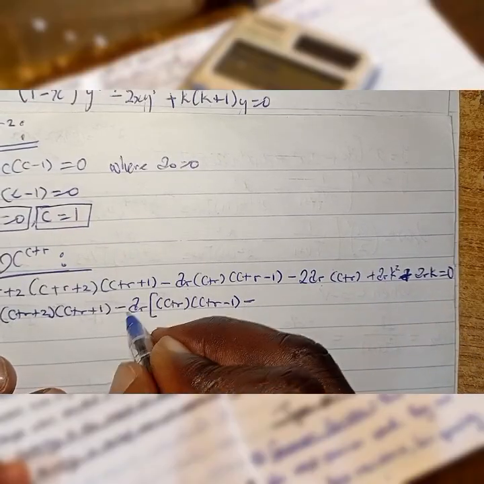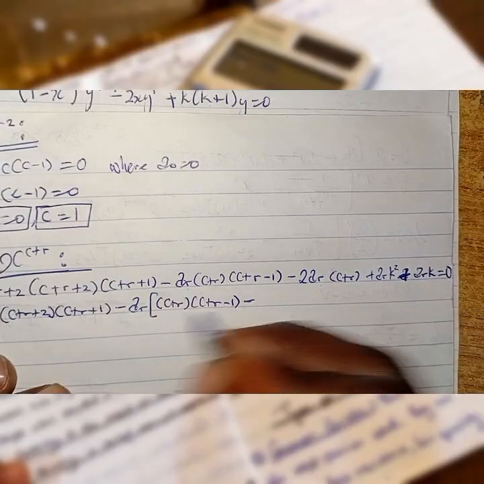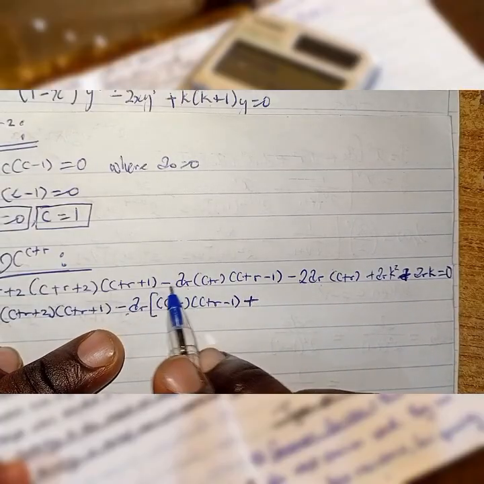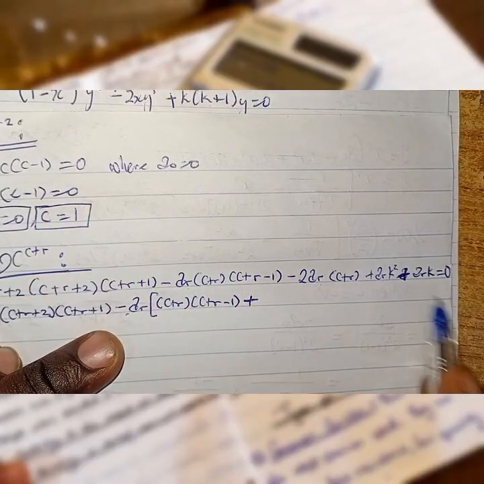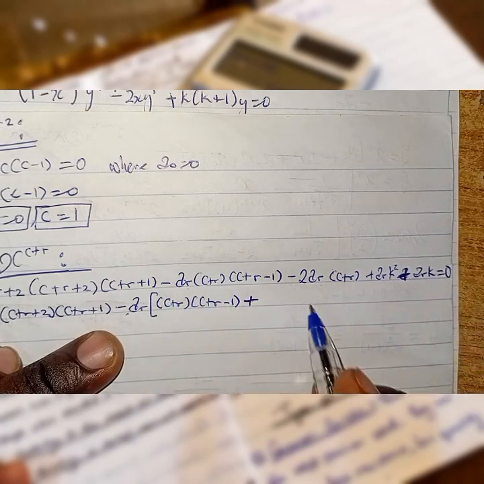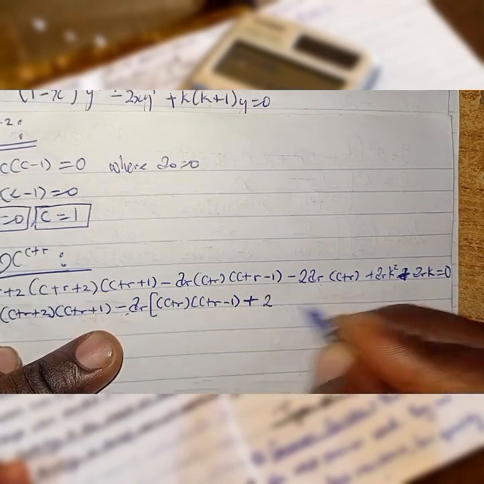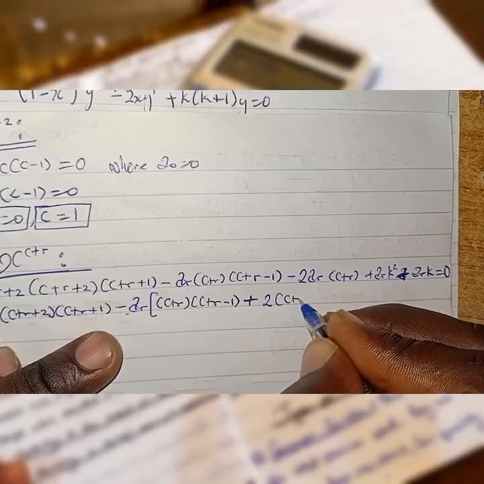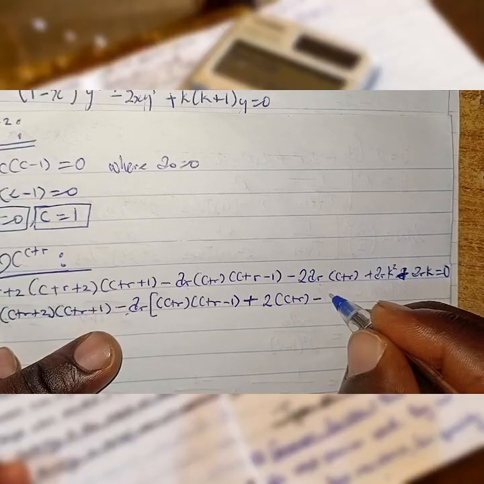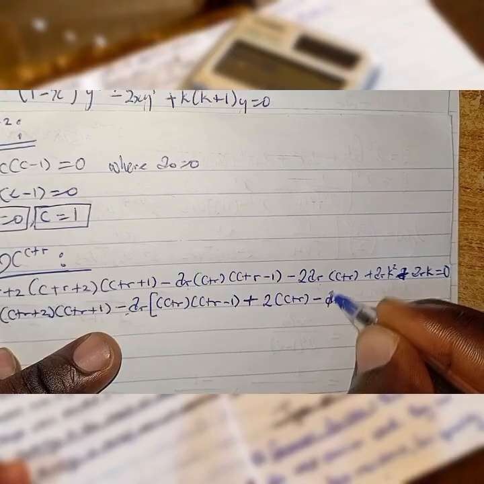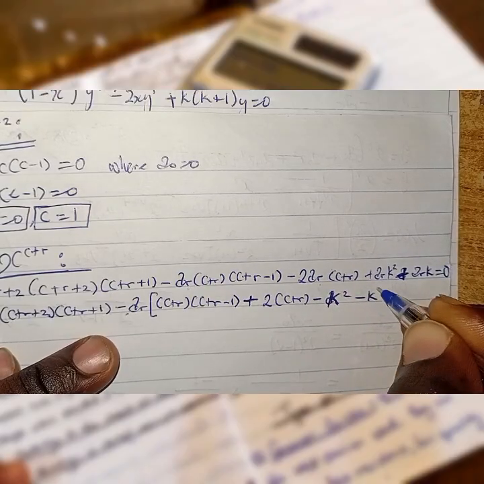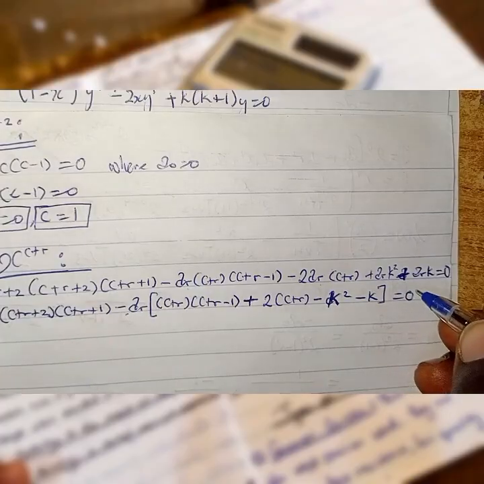Now, we've taken out minus, so this one is going to be plus. When you factorize, this is minus, minus, minus, minus. Now we've taken out the minus, so all the signs will change. So this one is going to be plus 2 c plus r. Then this one is going to be minus k square minus k, all equals 0.